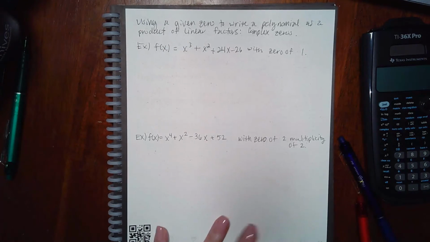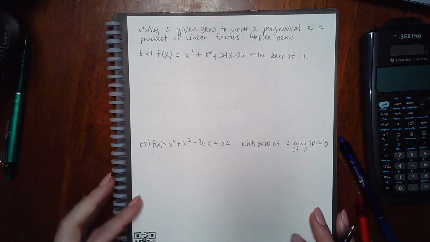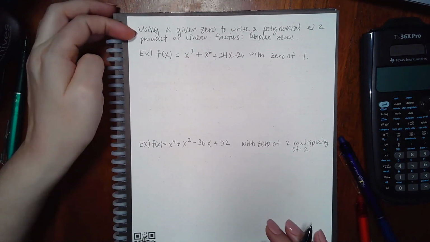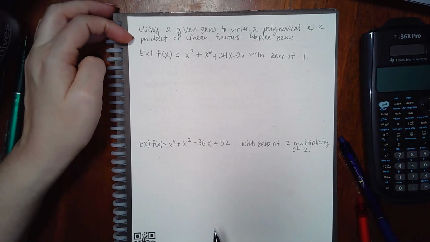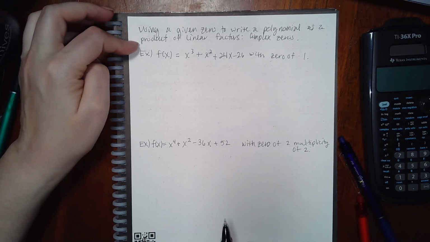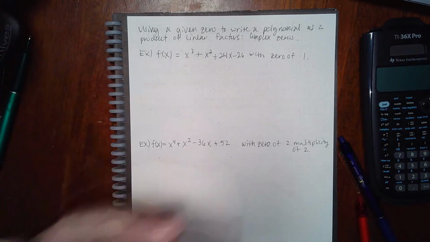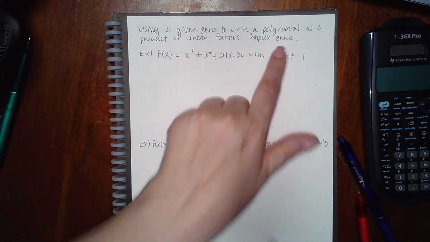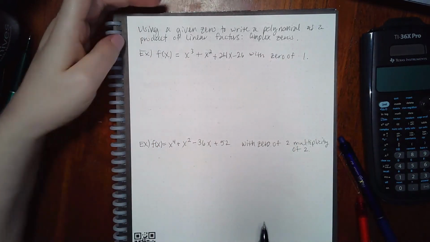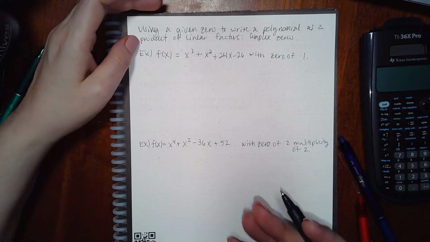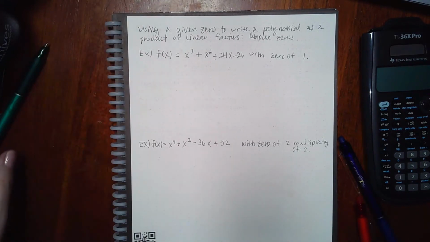Okay, so here are some other problems. This is the same topic, using a given zero to write the polynomial as a product of linear factors. We've done it already before with real numbers. Now we're supposed to get complex numbers here. So the process is still the same regardless of whether you end up with reals or imaginaries.